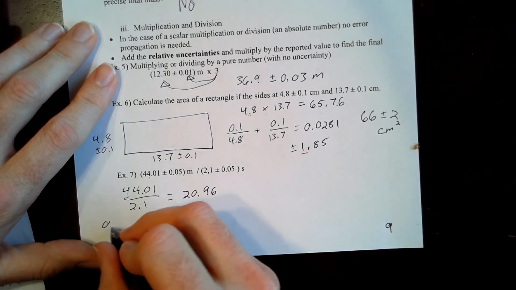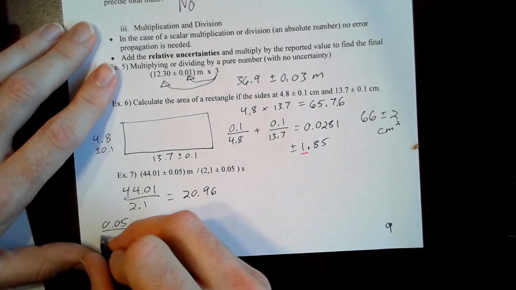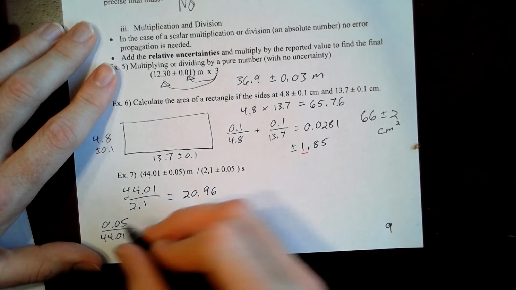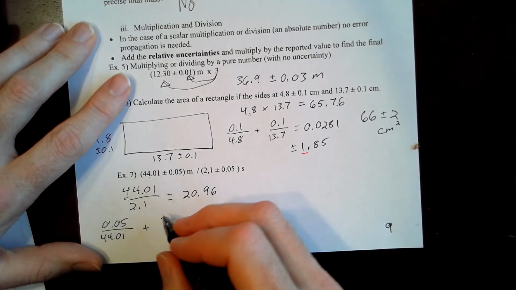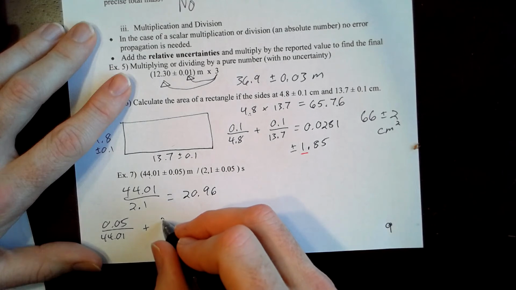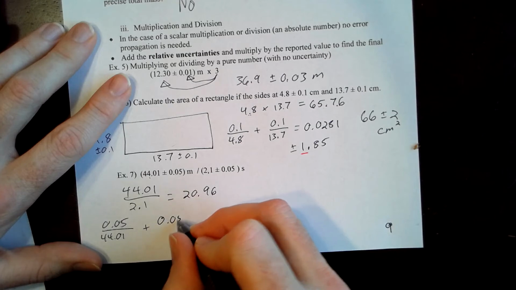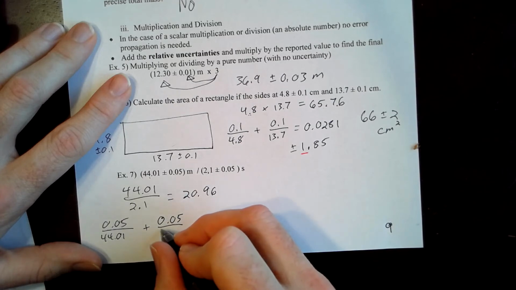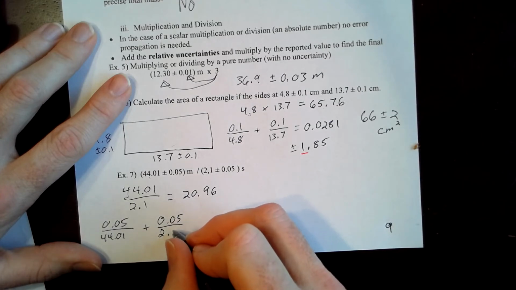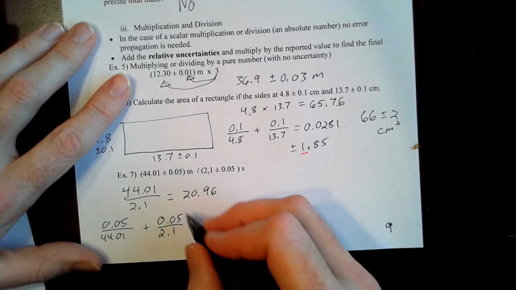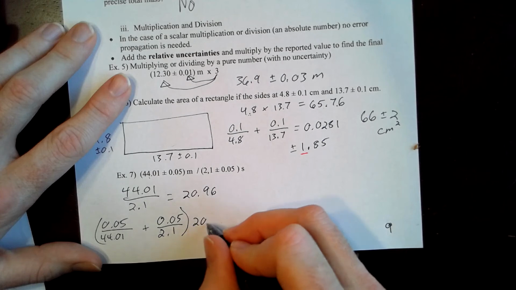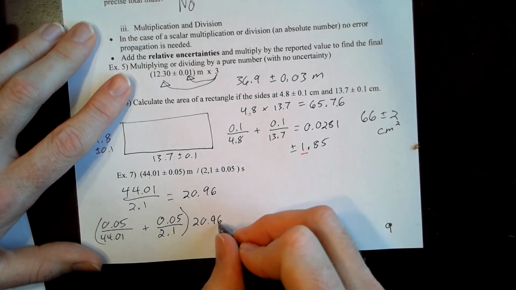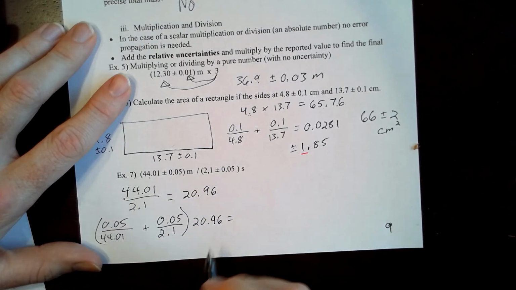We'll do 0.05 divided by 44.01 plus 0.05 divided by 2.1, and then we are going to multiply all of those by 20.96, and that will show us our uncertainty.